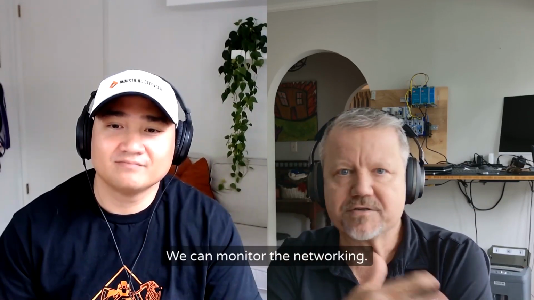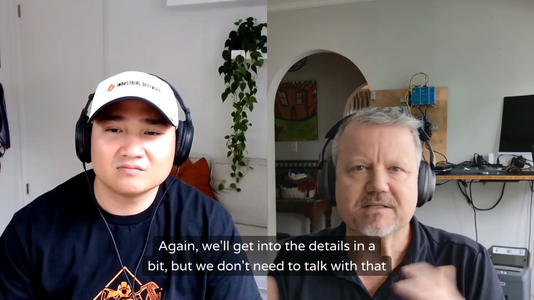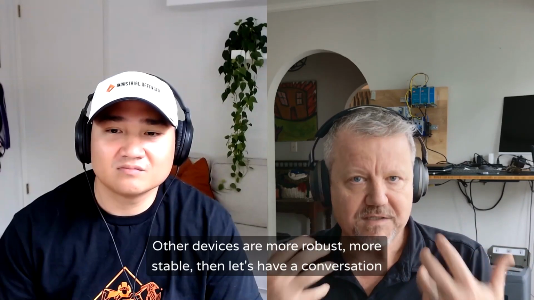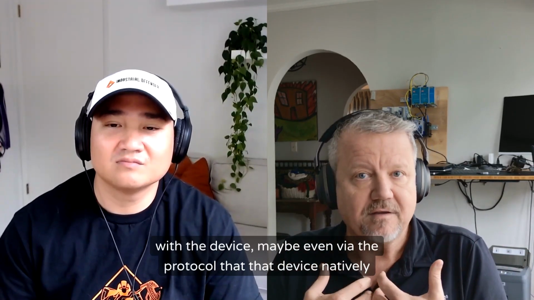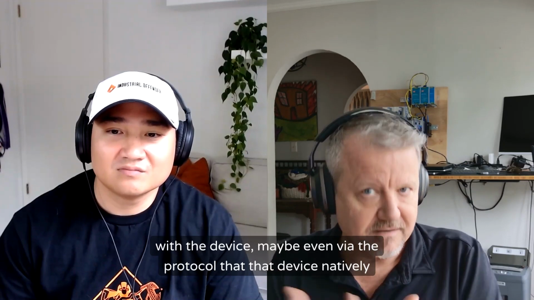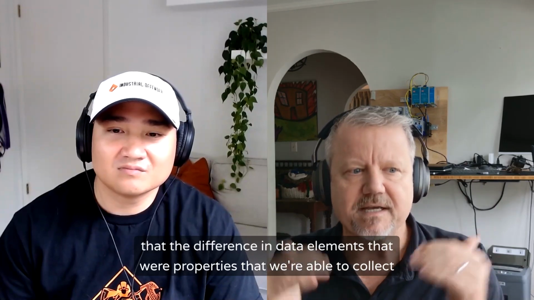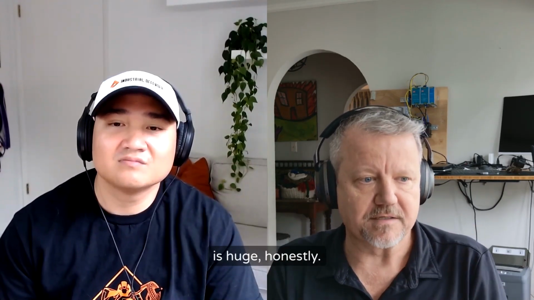We can monitor the network, and again, we'll get into the details in a bit, but we don't need to talk with that particular device. Other devices are more robust, more stable, so let's have a conversation with the device, maybe even via the protocol that device natively understands and speaks. And the difference in data elements and properties that we're able to collect is huge, honestly.